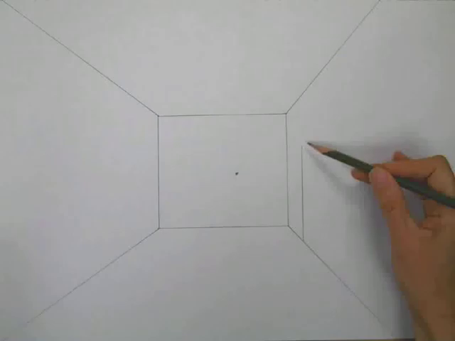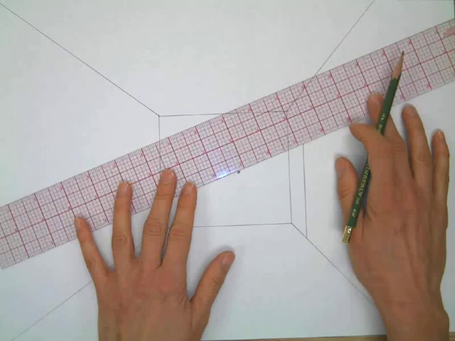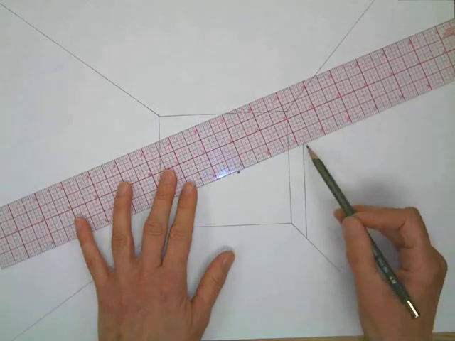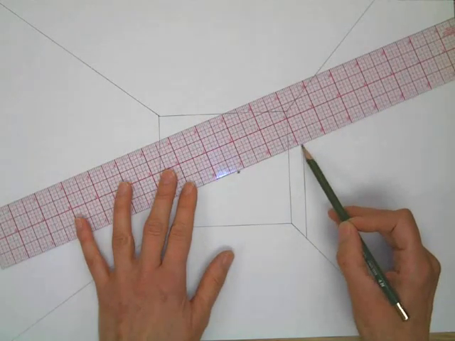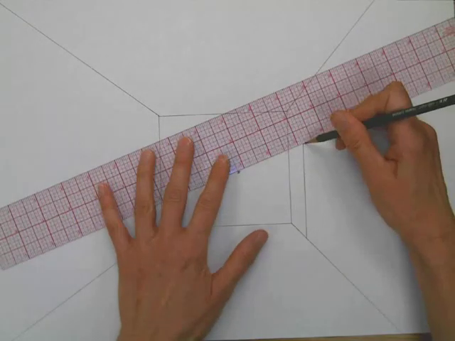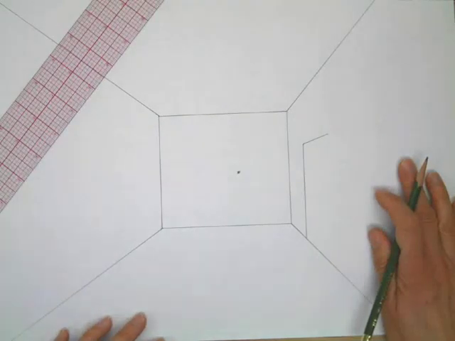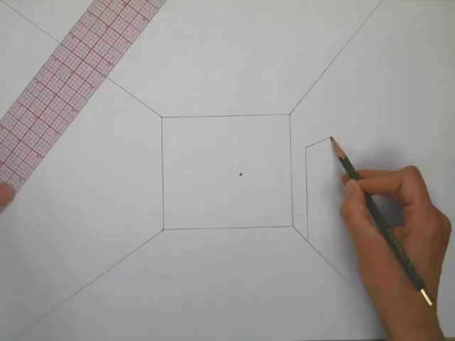So I'm going to draw the top of the door now. This is lining up with our vanishing point. So I'm lining up my ruler with the top back edge of the door and the vanishing point. And I'm going to draw this way, less than I think it should be. I'm just angling it a little bit up this way.